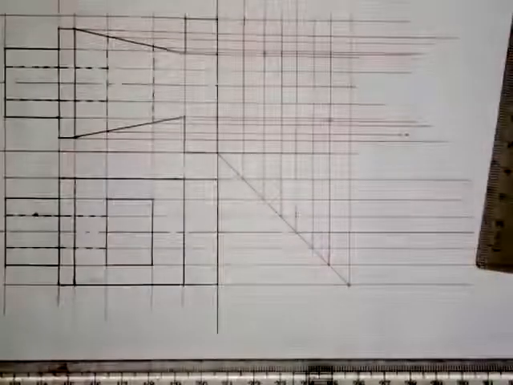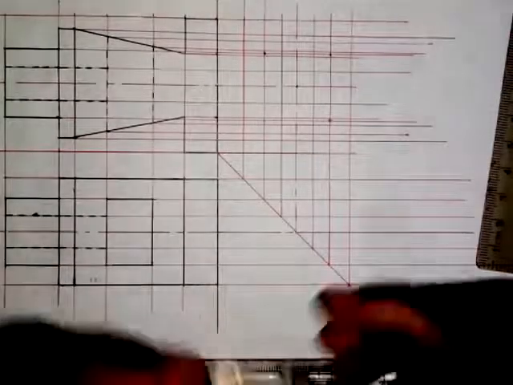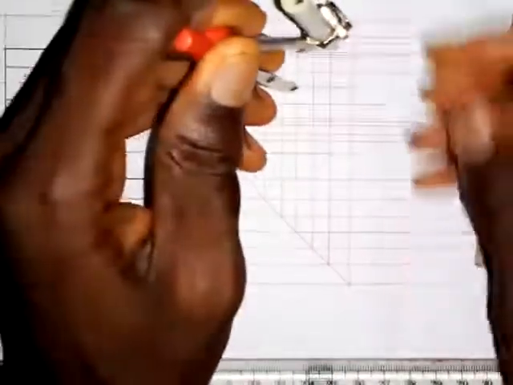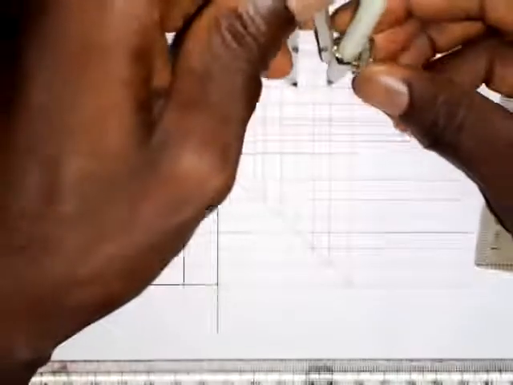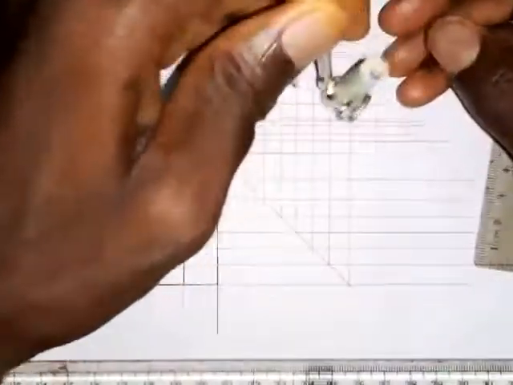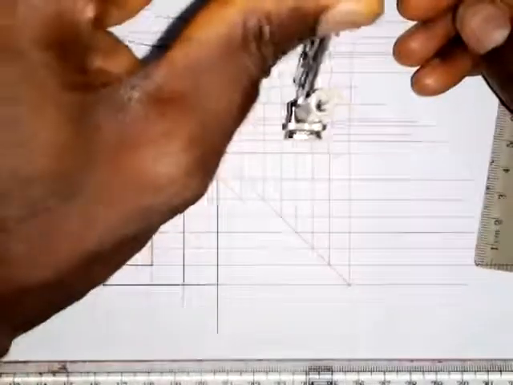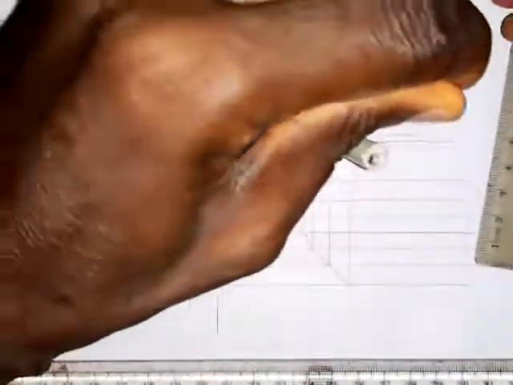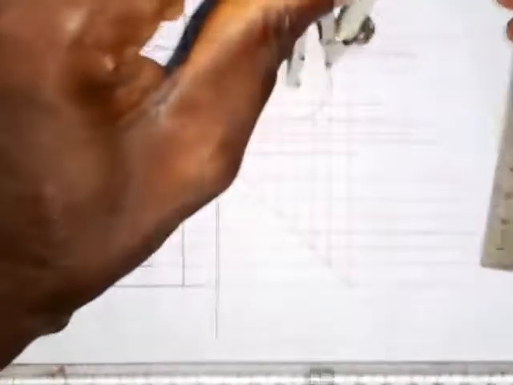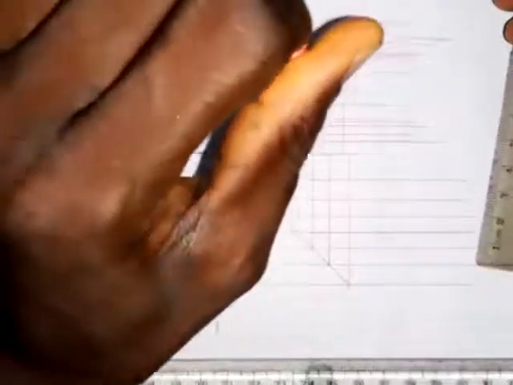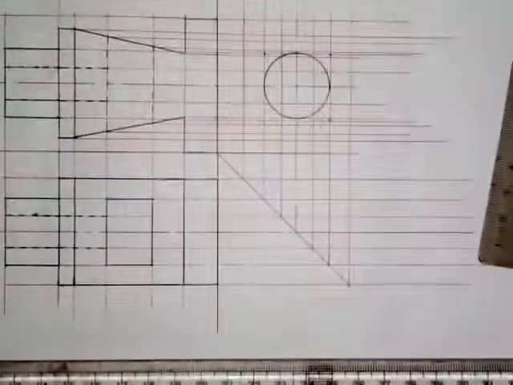So I'll put the pinpoint on my compass at this point and extend to this point here. So let me see. Okay, all right, so I can draw the circle now. You may not be able to see it while I'm drawing it because my hand has covered it, but when I'm done you will see it. Okay, so this is the circle.